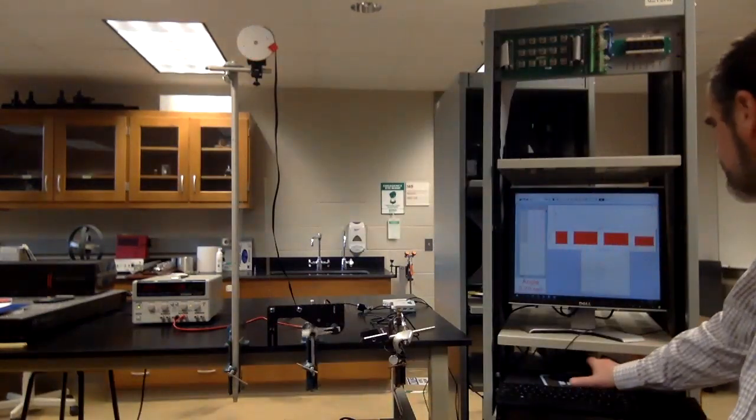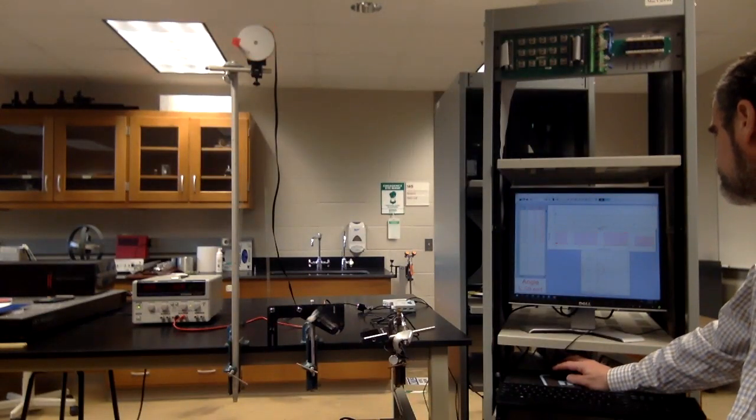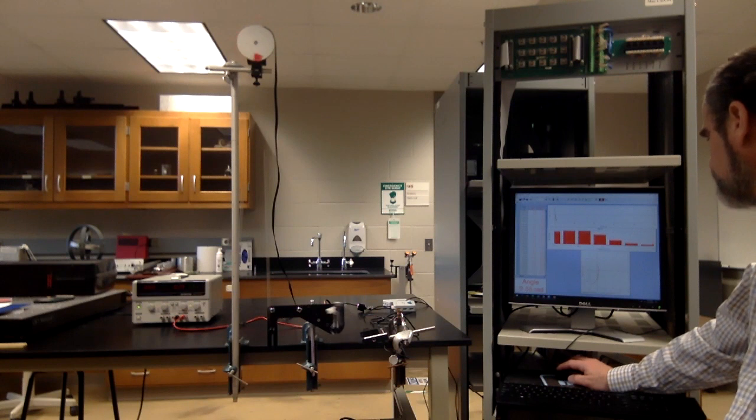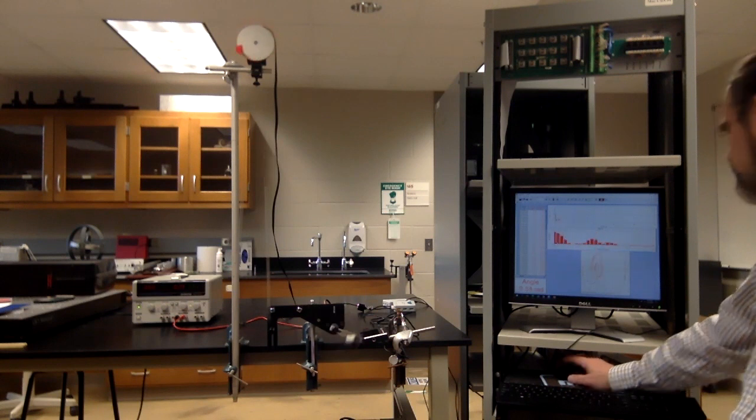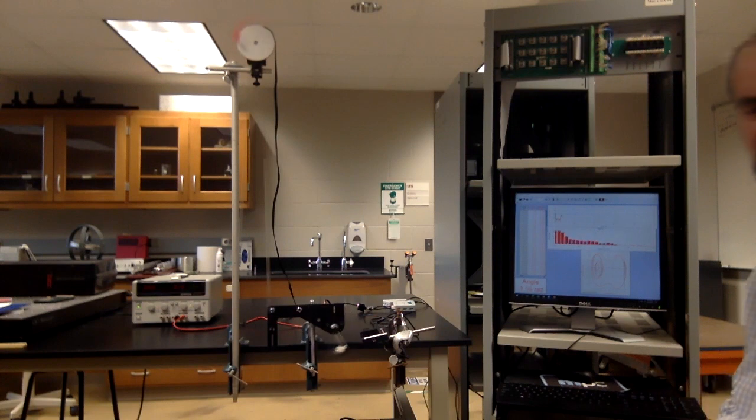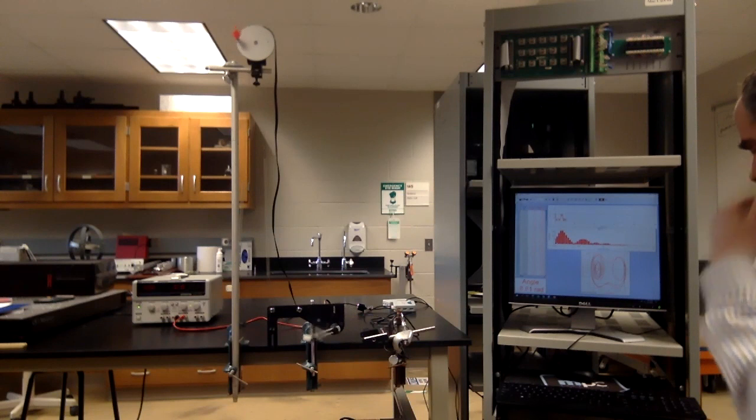Here, let's go ahead and collect data for 100 seconds and see what it looks like. You ready? And we're off. I'm just going to auto-scale the phase plot here. There we go. And you can see what it looks like. We'll just let this run so you can watch it.